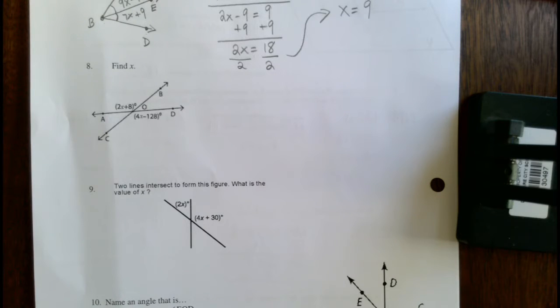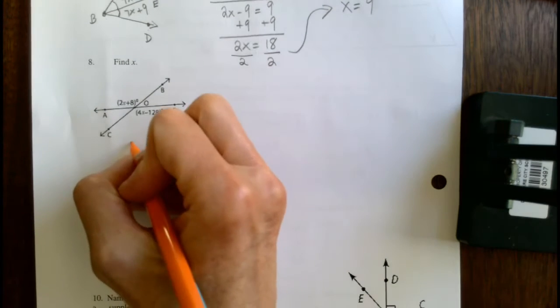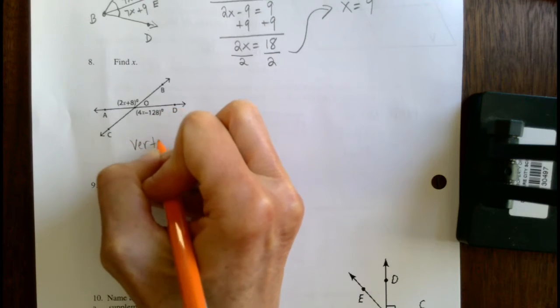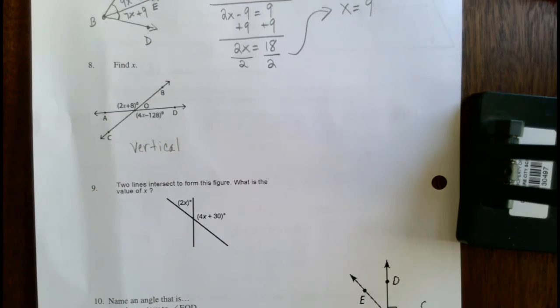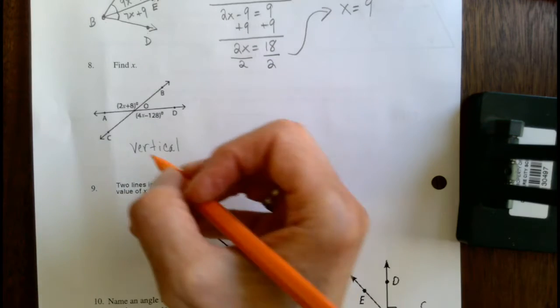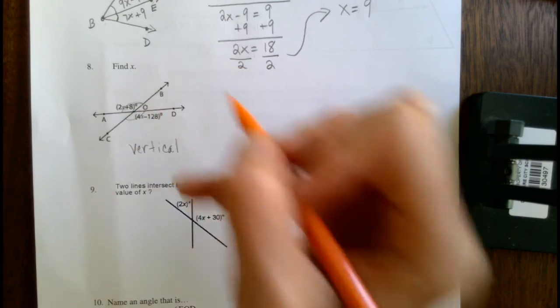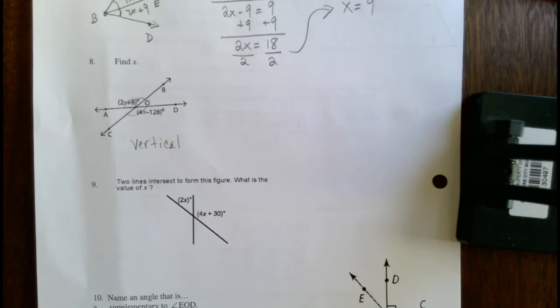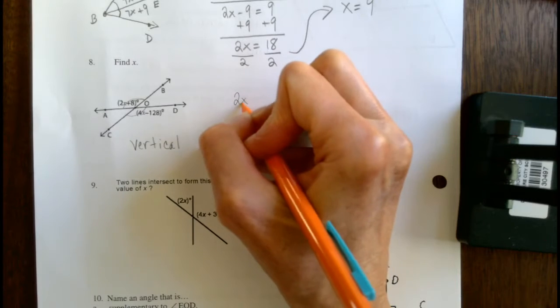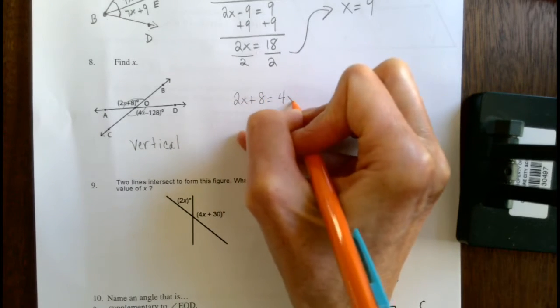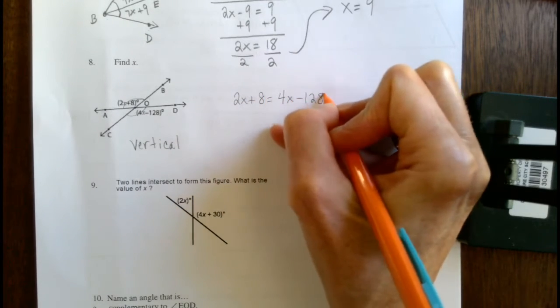Find x. So we take a look at this particular picture that's given to us, and what I hope you notice is that this is a diagram of vertical angles. And what we know about vertical angles is that they have an equal measure. So we can take this angle here and set it equal to that angle there. We're given those values. So 2x plus 8 equals 4x minus 128.